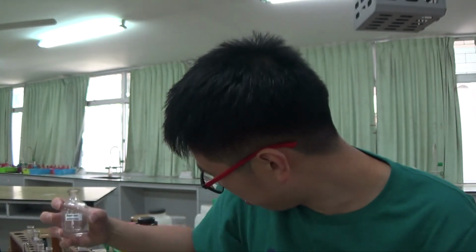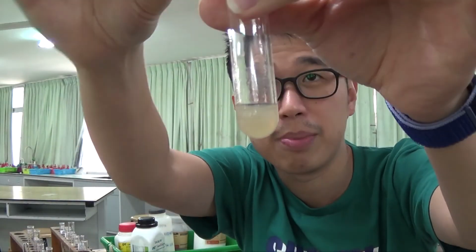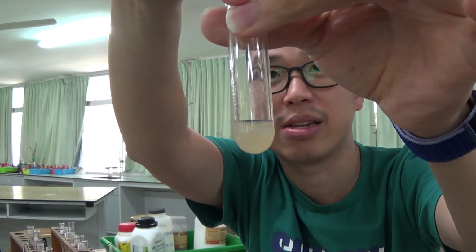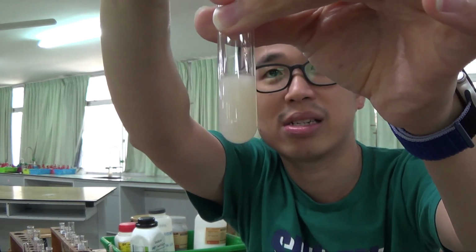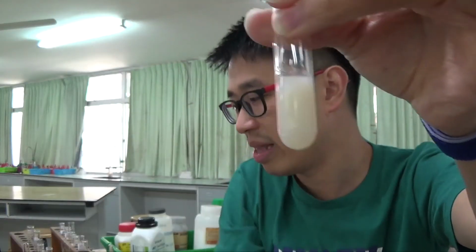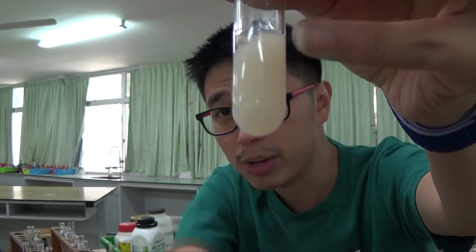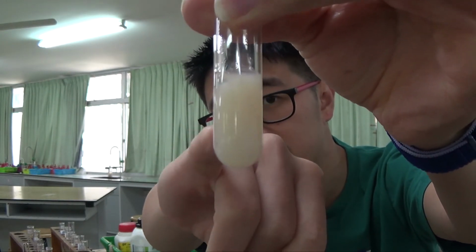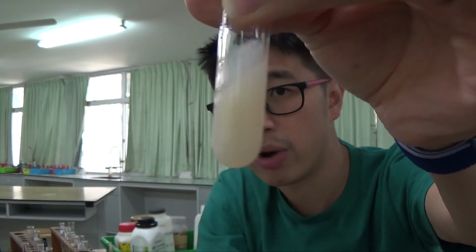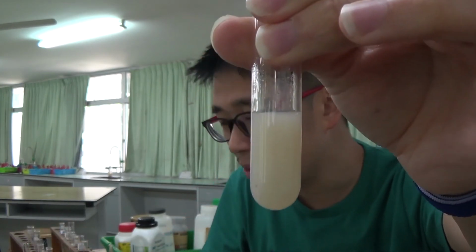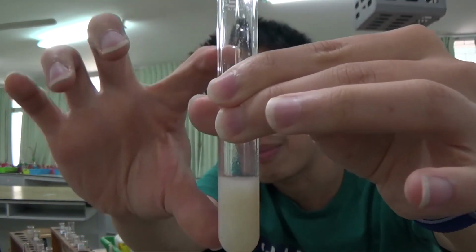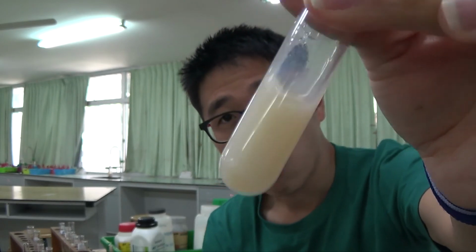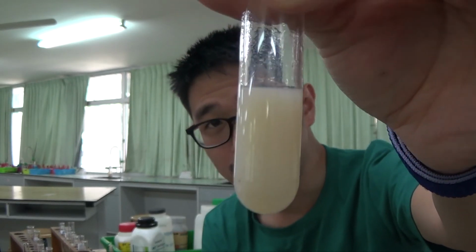I should have written it down first, but anyway, I don't want my ammonia to escape as a gas anymore, so I'll just add the ammonia in excess. That was actually excess ammonia already, because I started with this much, I added this much, and then I added even more ammonia. When I added even more, this precipitate does not dissolve anymore.